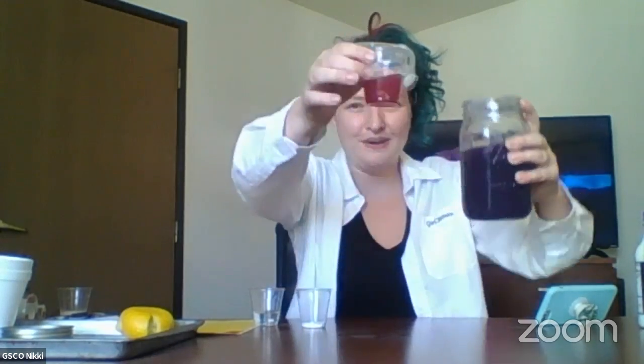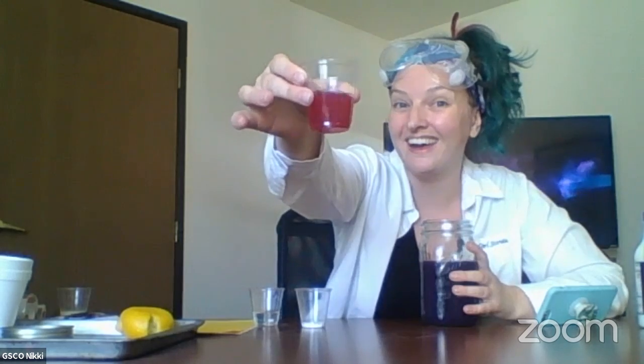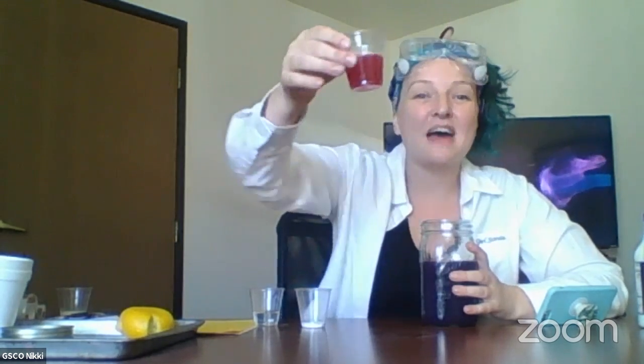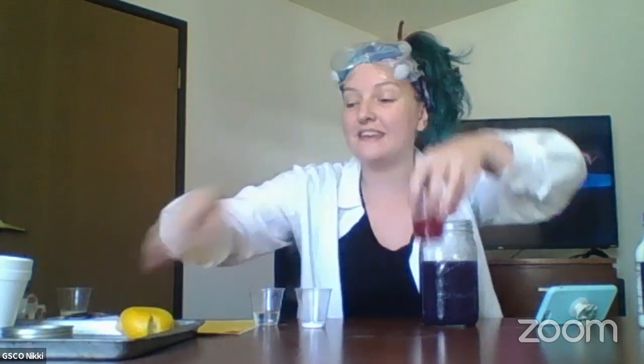I can open this. There we go. Okay, and we're just gonna pour it in. Ready? What's that look like? It's red. That means that lemon is an acid. And that makes sense, right? Because lemons have citric acid in them and they're pretty tart. So when you taste something that's an acid, it's going to be kind of tart. So there we go. There's our lemon.